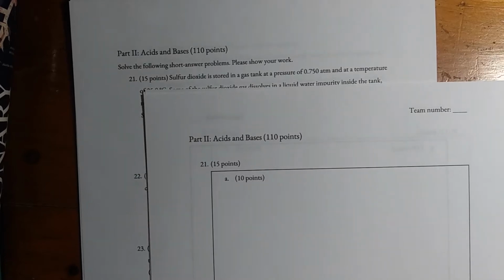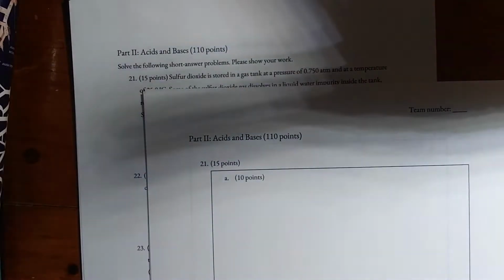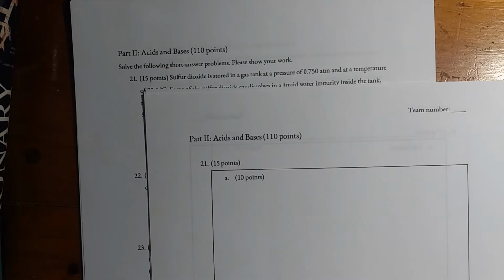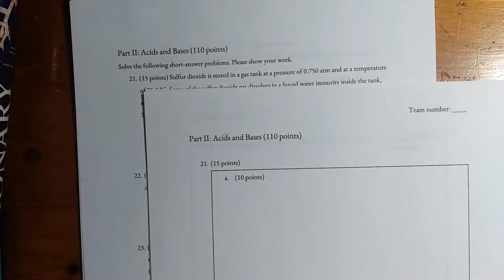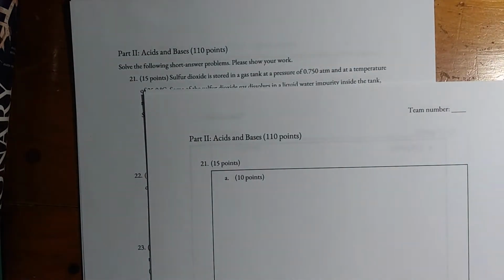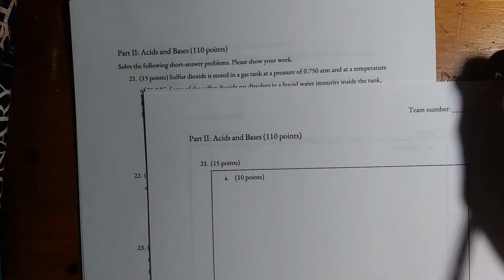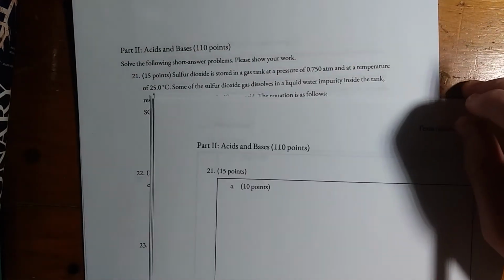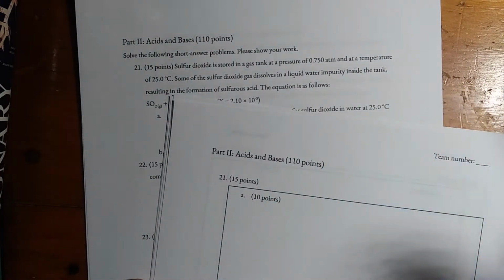Alright, hey guys, so this week we're going to be going through the Princeton test. I'm going to be doing the acid-base section, and Lily's going to be doing the aqueous solution section. I'm not going to do every single question, but I'm going to do most of them, and I'll encourage you to try a couple of them on your own. Anyway, let's get started, and apologies if I go a little fast.